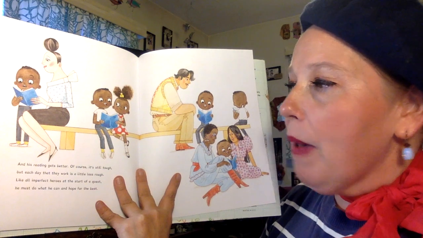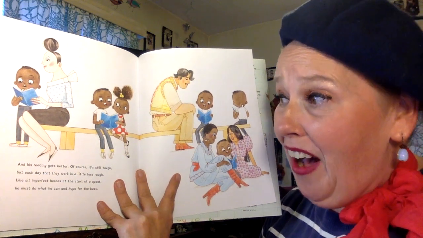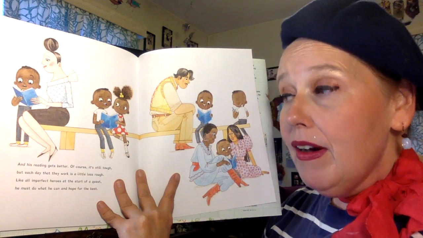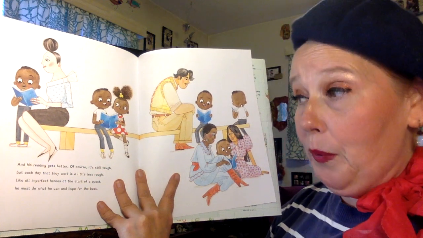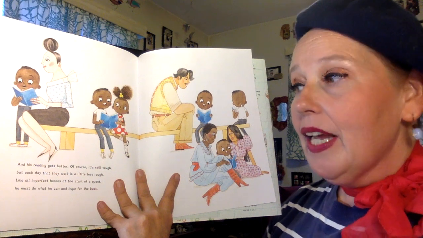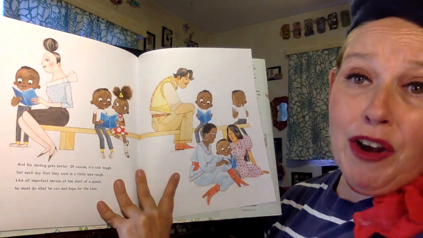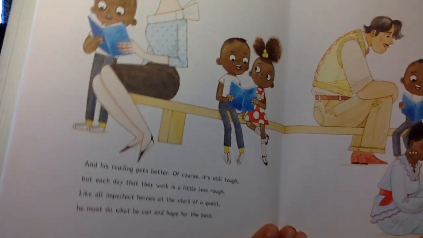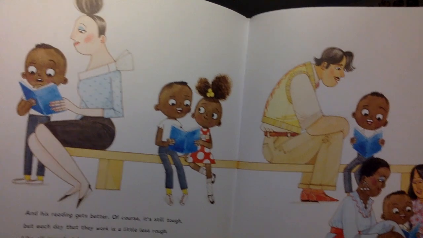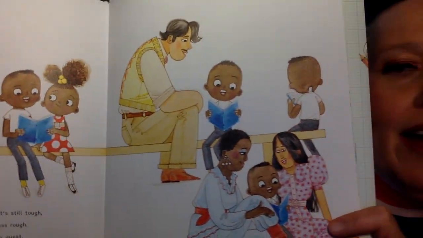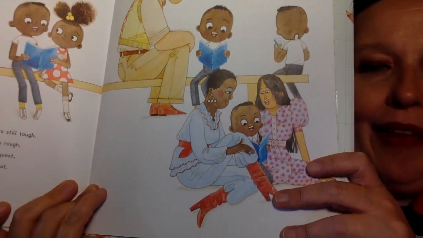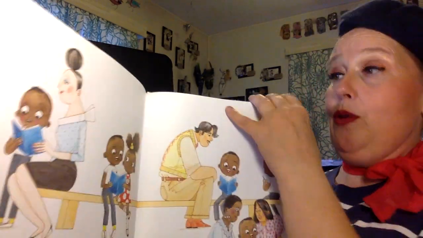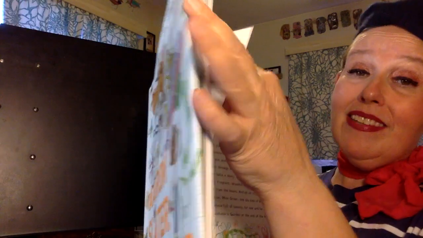As his reading gets better, of course, it's still tough, but each day that they work is a little less rough. Like all imperfect heroes at the start of a quest, he must do what he can and hope for the best. So he's practicing his reading with his teacher every single day, and his friends and other grown-ups, and he's getting better, and it's not as hard as it used to be, but it's still hard.